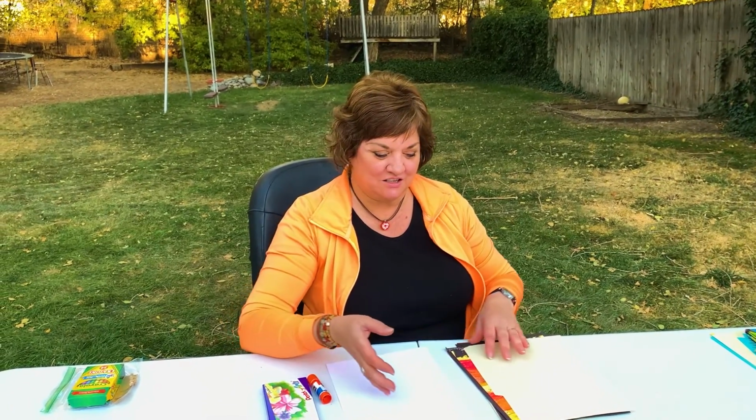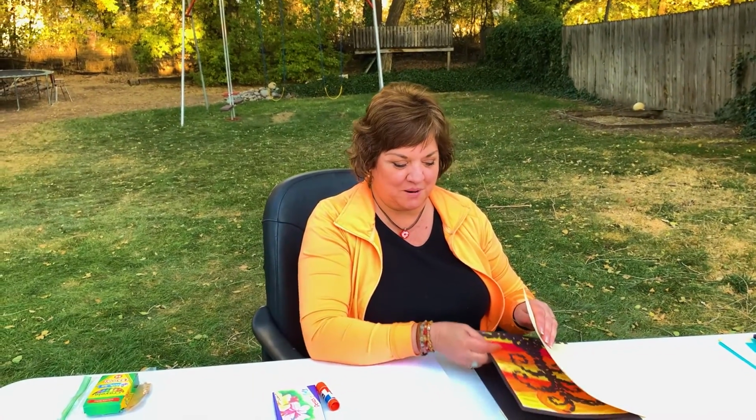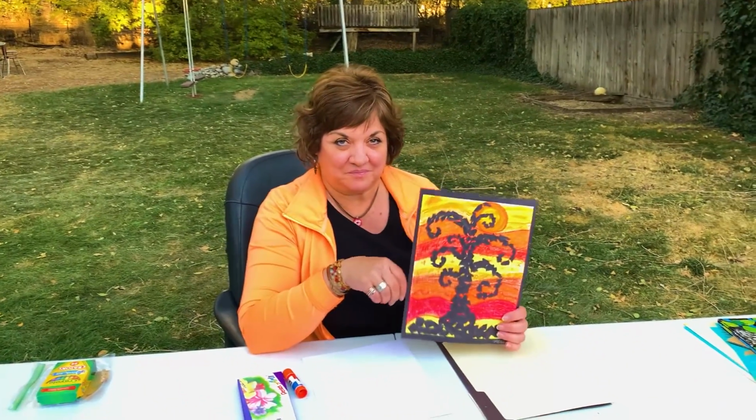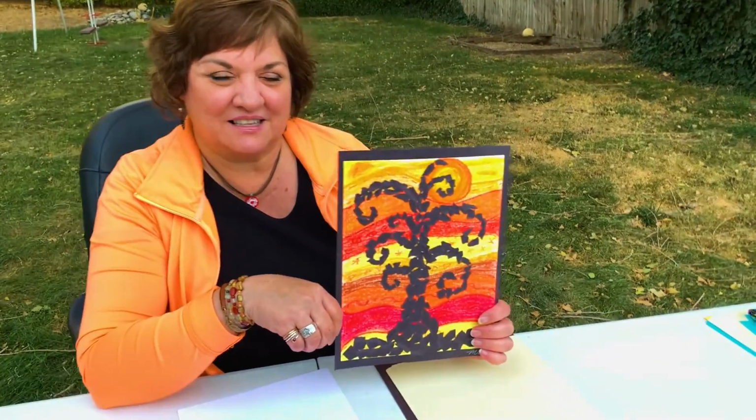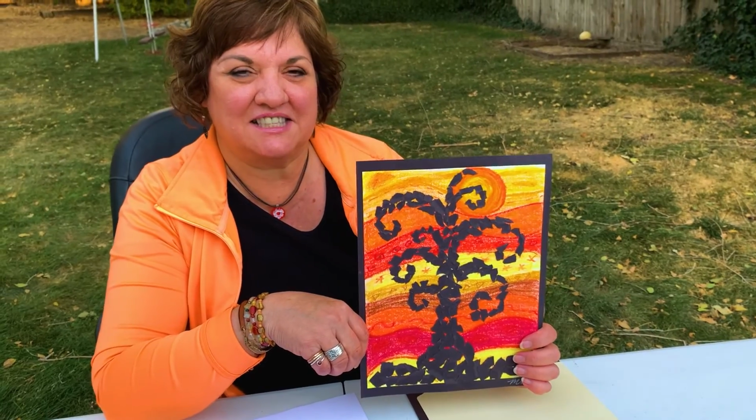So I just barely found this project on the internet, and I've never done it before, but I tried making it myself, and I think it's a pretty cool project. The project that we're going to make today is like this tree, maybe the tree at the sunset.